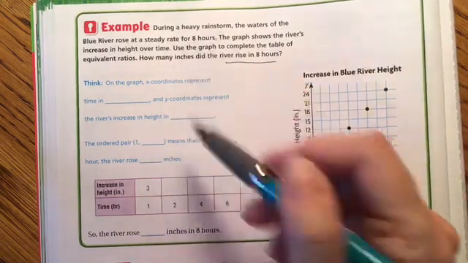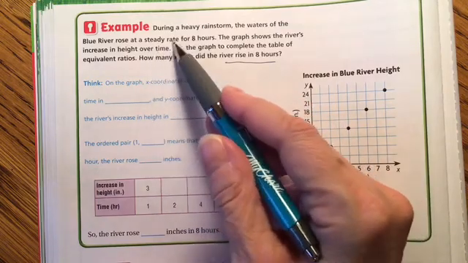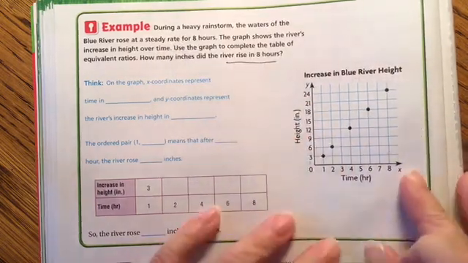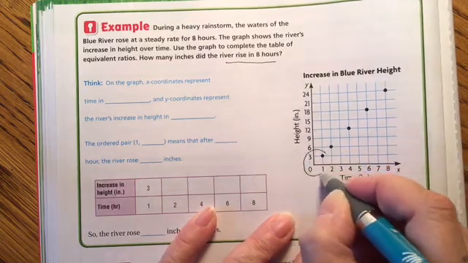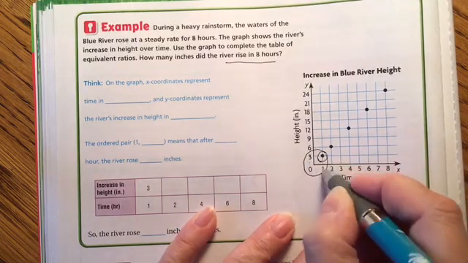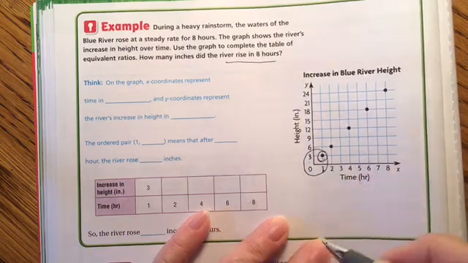They're not giving us a unit rate. They're not giving us any rate. They did tell us it was a steady rate, so we have to use the graph to get our information. And this is the key one right here: this 3 with the dot, with the 3 and the 1. That's my unit rate, 1 hour.